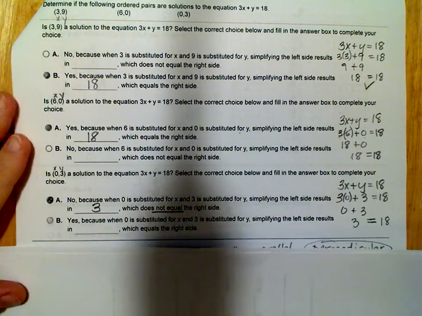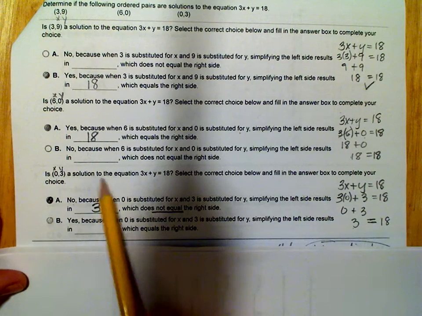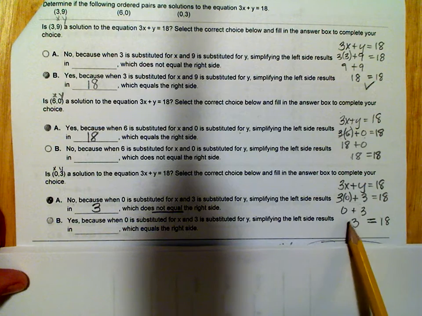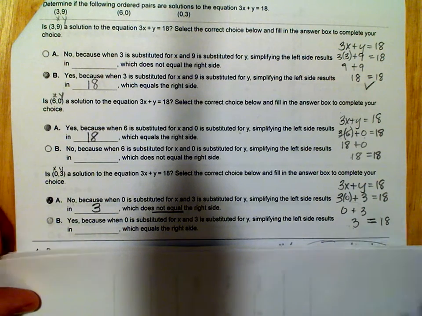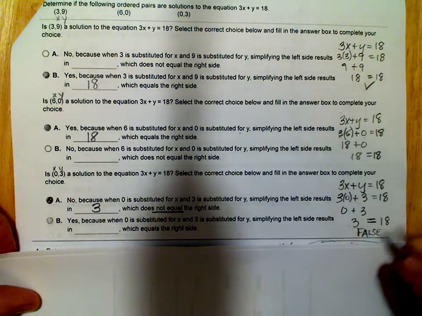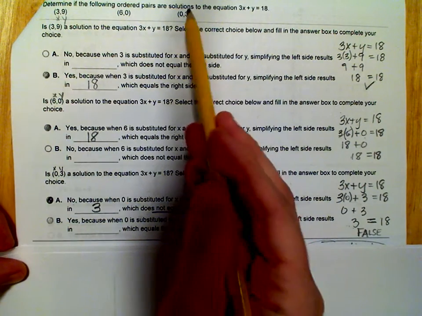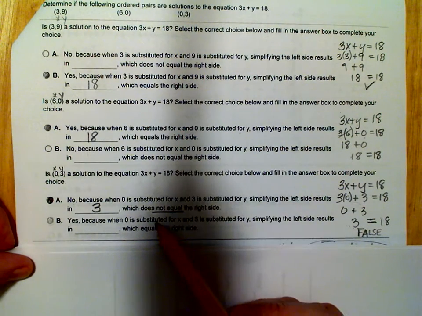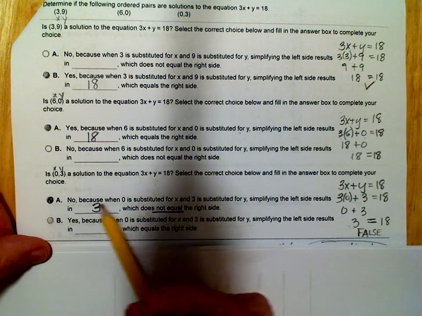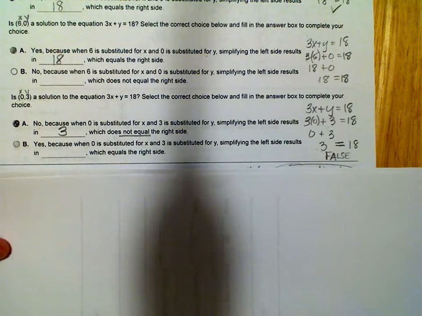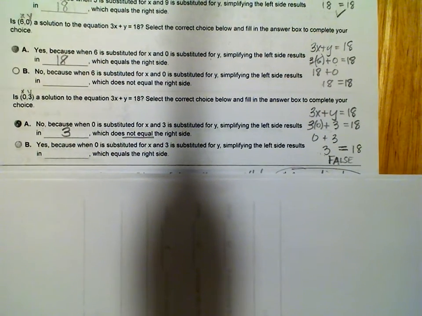And then I'm going to try out the point (0, 3). When you plug in a 0 for the x and a 3 for the y and solve the left side, you get 3, and 3 does not equal 18. This is a false statement. If the left does not equal the right, then the ordered pair (0, 3) is not a solution of this equation. So we'd say no, because when 0 is substituted for x and 3 is substituted for y, simplifying the left side does not equal the right side.